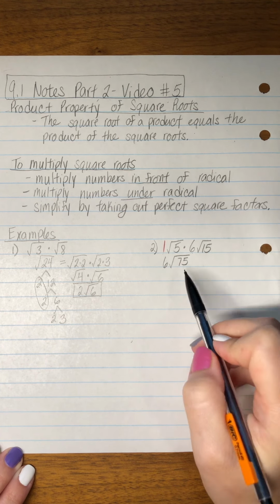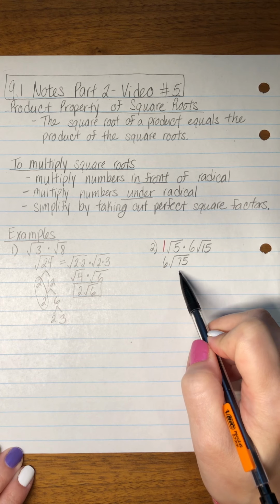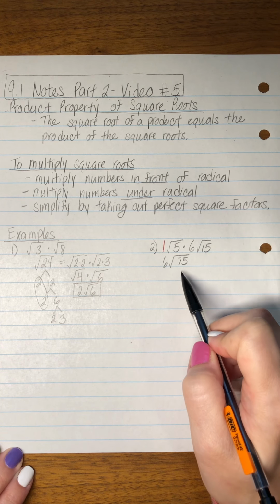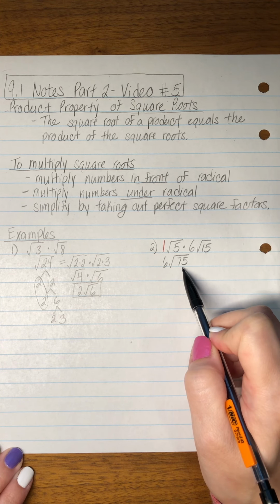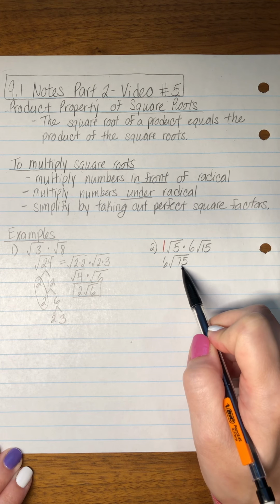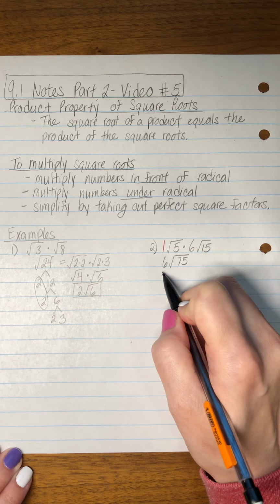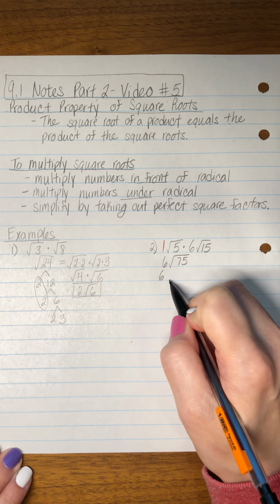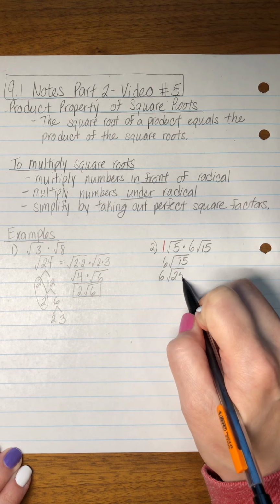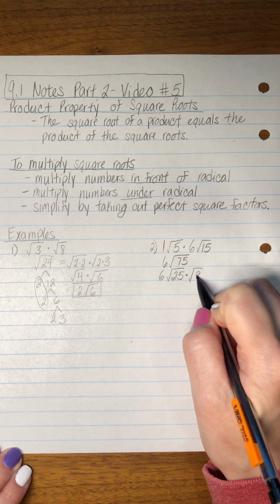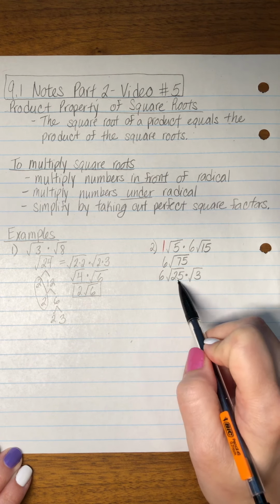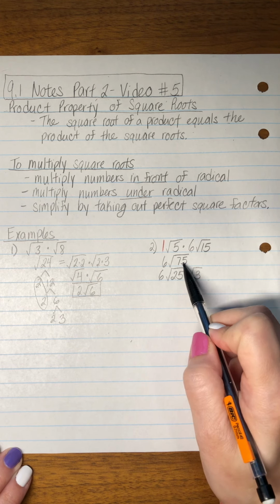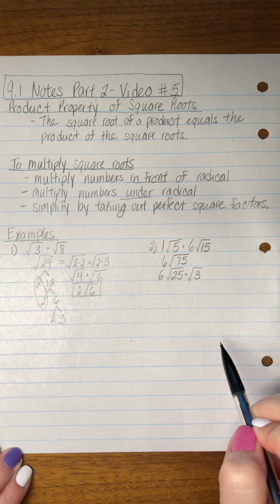Okay, now let's simplify this 75. 75 is not a perfect square, but it does have a perfect square factor. Right away, I see it's going to be 25. So I'm going to split this up from the beginning without doing the factor tree, and I'm going to make this 25 and 3. If I multiplied 25 and 3 back together, it would give me back 75.